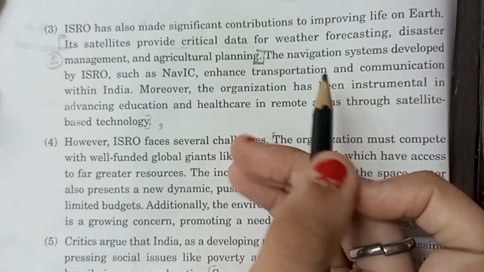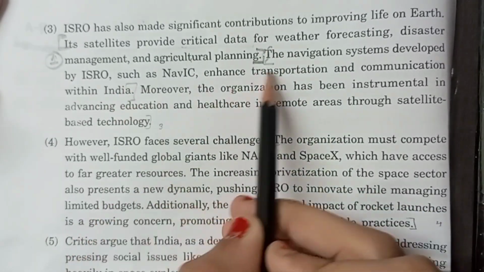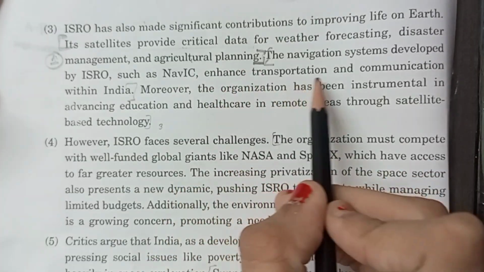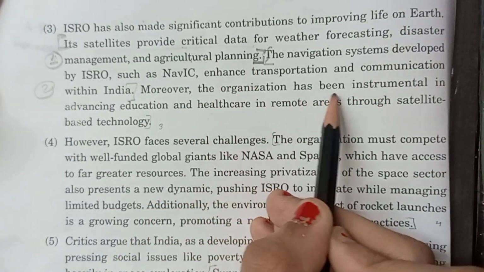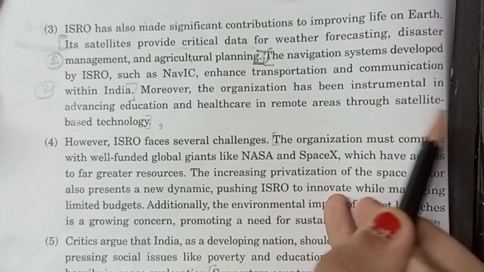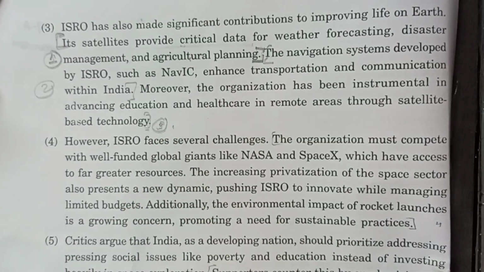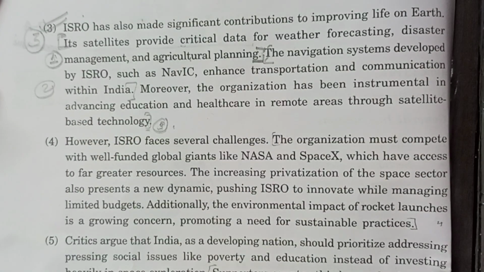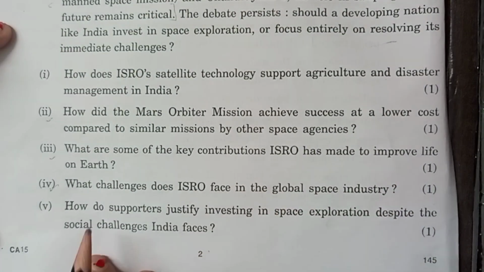You can write it in points, like point number 1 is this. Point number 2 states that the navigation system developed by ISRO such as NAV-IC enhanced transportation and communication within India, and moreover, the organization has been instrumental in advancing education and healthcare in remote areas through satellite-based technology. This can be the third point of question number 3. So the whole paragraph is correct. You can write any 1 or 2 points in this answer. Now let me move to the next question.